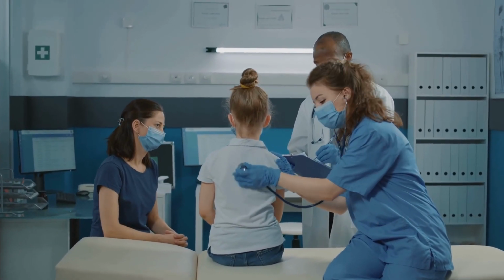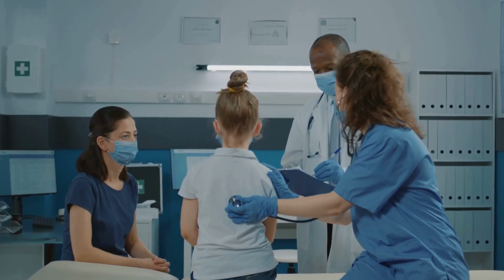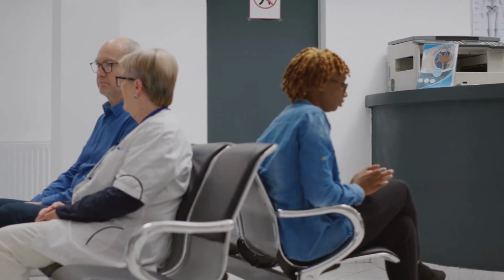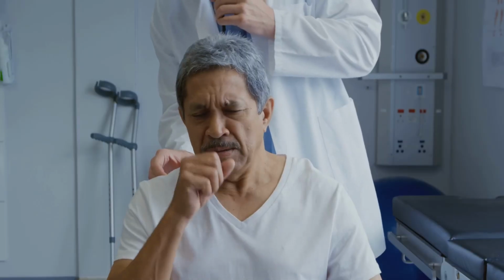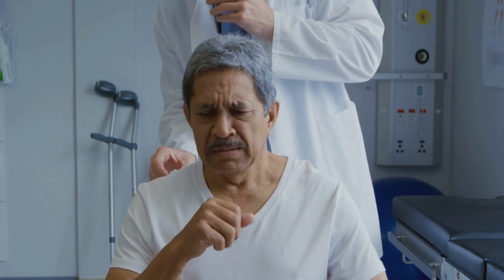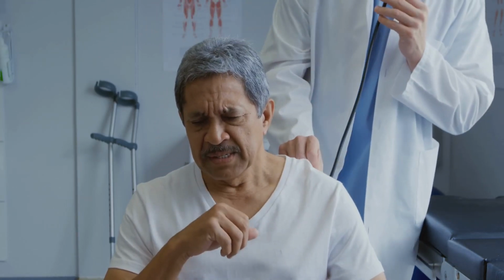Family nurse practitioners, or FNPs, are on the front lines of primary care. They see a wide range of health issues every single day in their clinics. Among the most frequent complaints are those related to the respiratory system. Patients often present with symptoms like a persistent cough, shortness of breath, or wheezing.